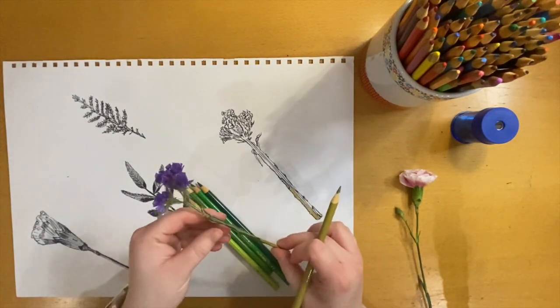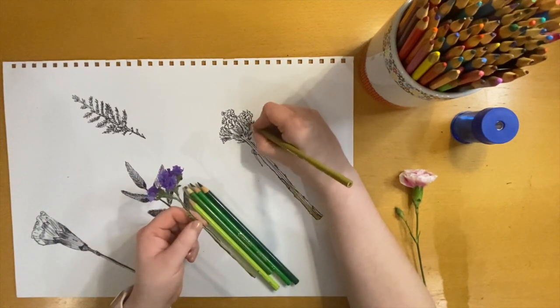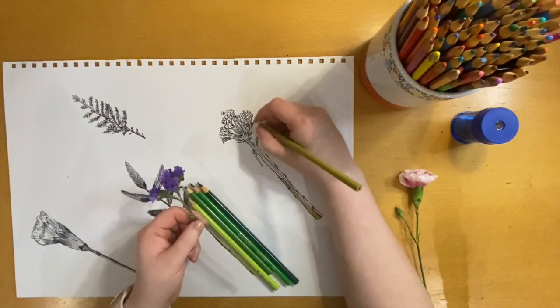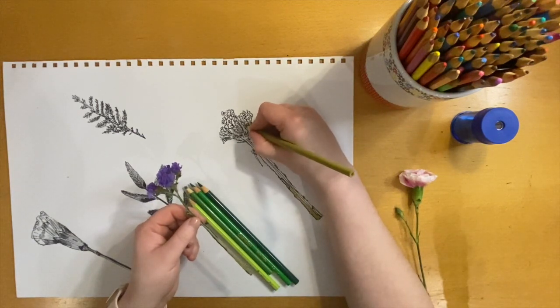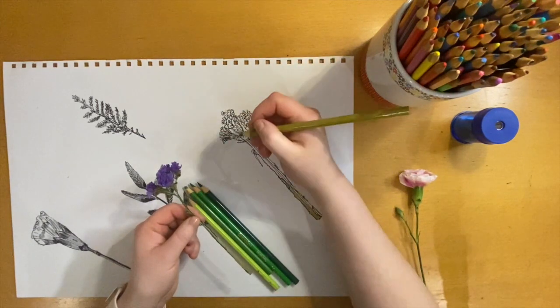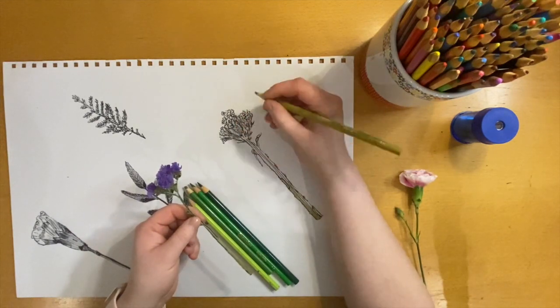I also noticed when observing my flower that up at the top of the flower, just where the head meets the stem, there are some little prickly areas, and as you can see, they are quite golden in colour and quite light. So I'm just starting to add them now with my pencil, very lightly with pencil strokes.